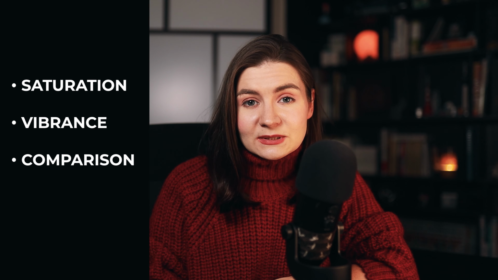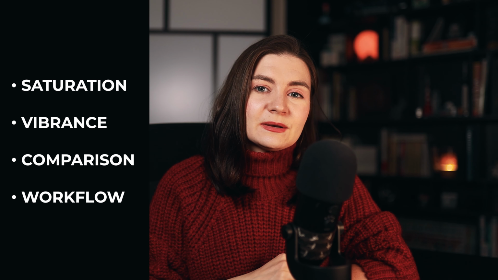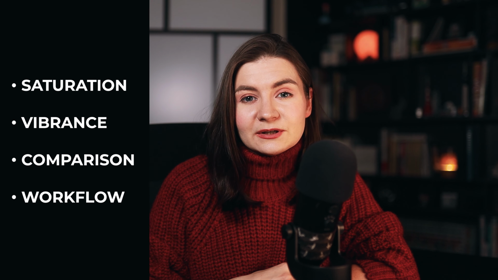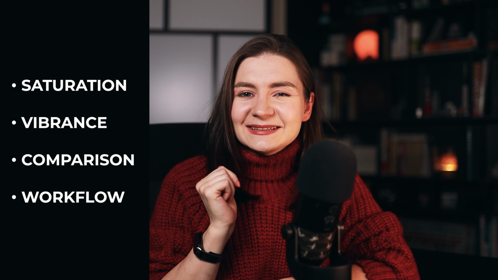I'll not only explain what saturation and vibrance are, or what the main difference between them is, but as a bonus point, I'll tell you in what order you should be using them to achieve more natural looking photos in no time. So let's get started.